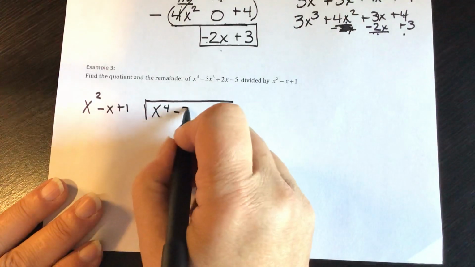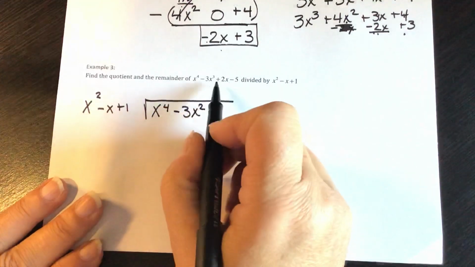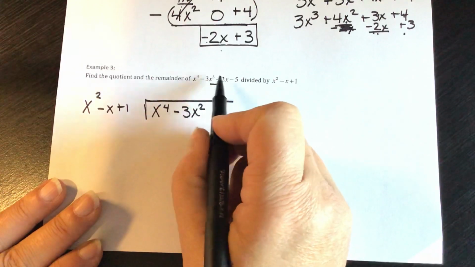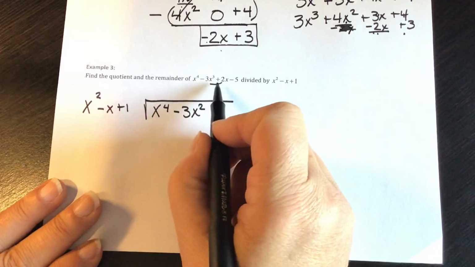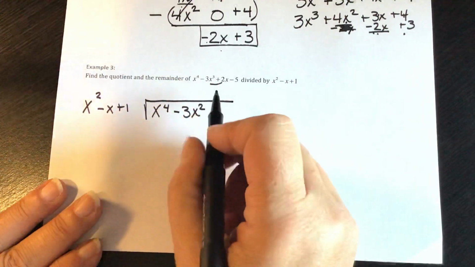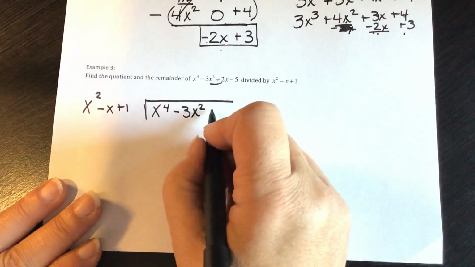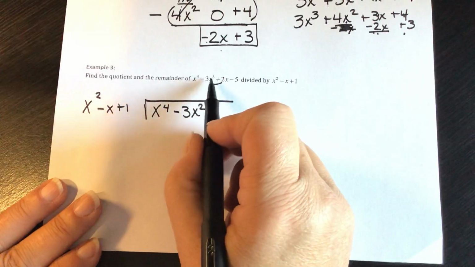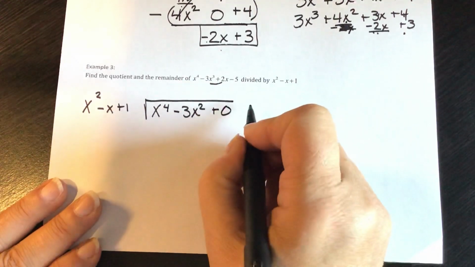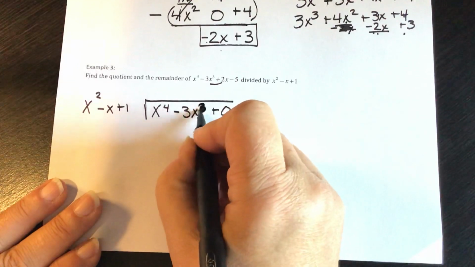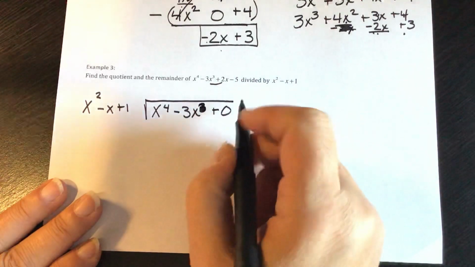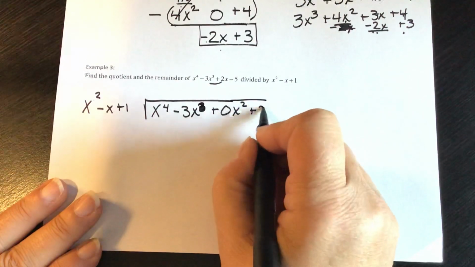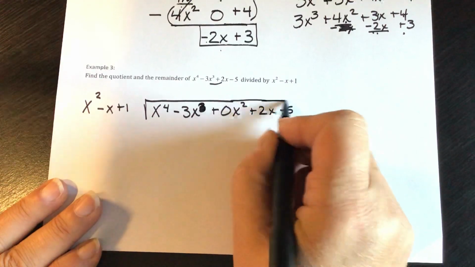3x to the third. And then look here, I kind of jumped a variable. I don't have any x squared term in here. I need to hold that place with a 0. So I can say, whoops, this was a 3, that's why I was looking weird here. So 0x squared plus 2x minus 5.